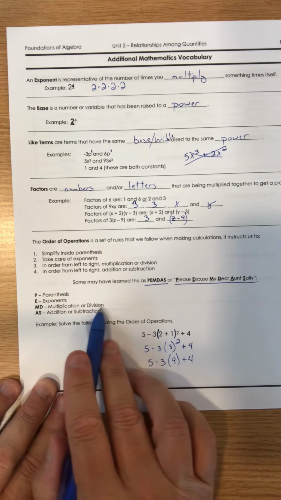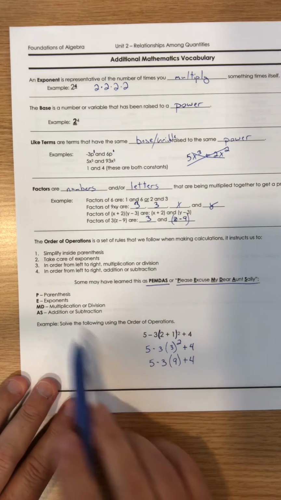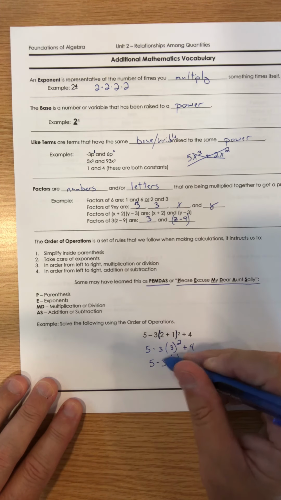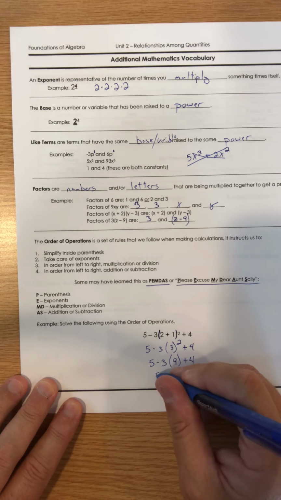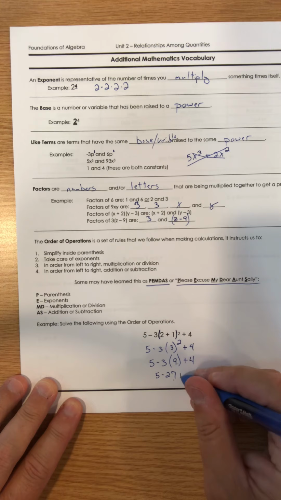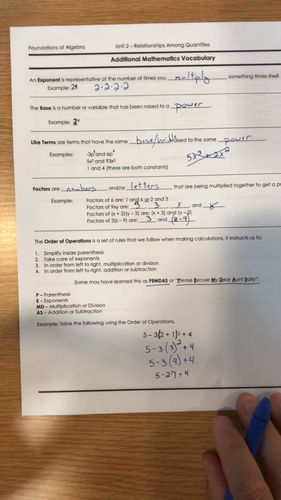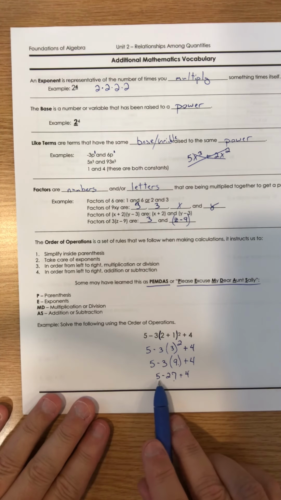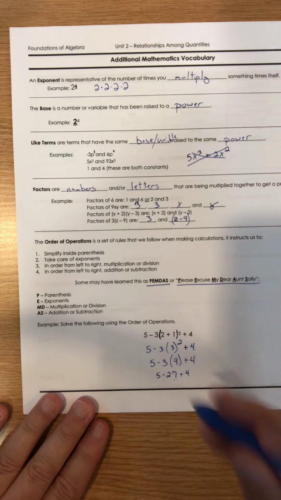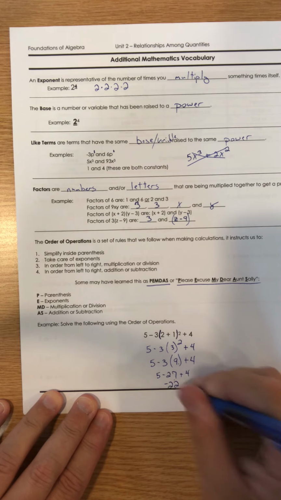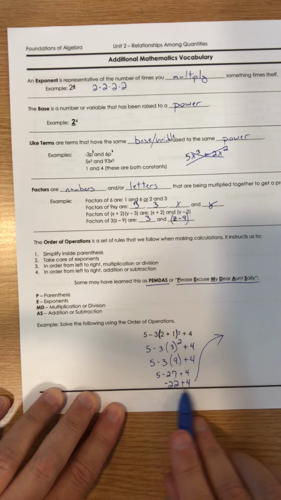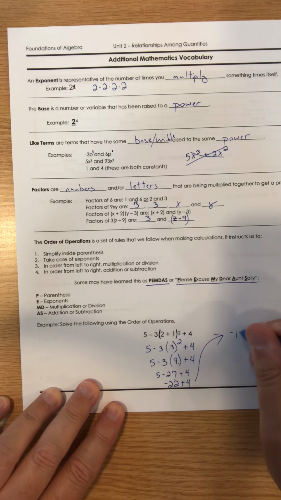Now we're looking for multiplication or division. Well, I've got multiplication going on between this negative 3 and this 9. So that gives me 5 minus 27 plus 4. And then we're going to do addition or subtraction, moving from left to right. So 5 minus 27, you could punch that into your calculator. It would give you negative 22 plus 4. And then our final answer is negative 18.